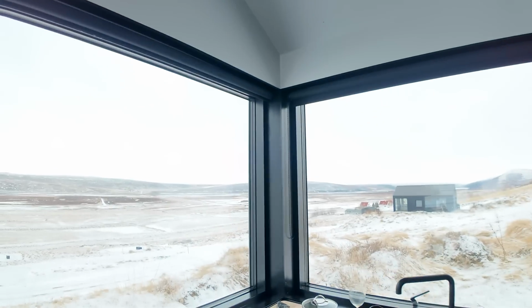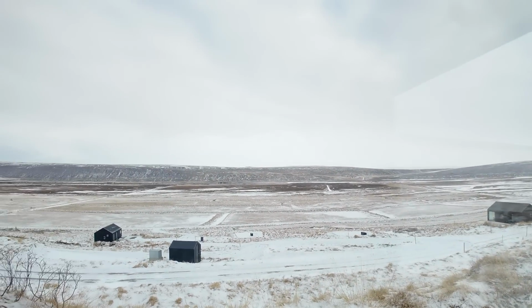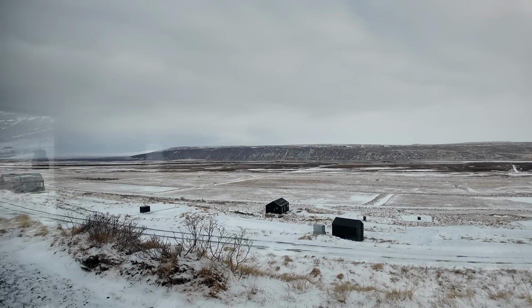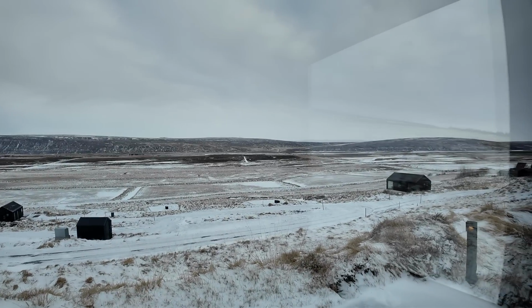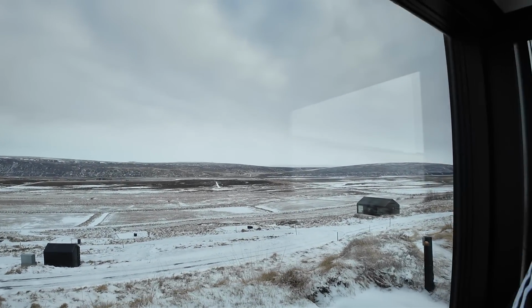I should actually show you outside. So I'm outside of Husavik, Iceland. This was the area that was featured in the Netflix Will Ferrell movie, Eurovision, Saga of Fire and Ice. It's a beautiful little town up on the north coast of Iceland.